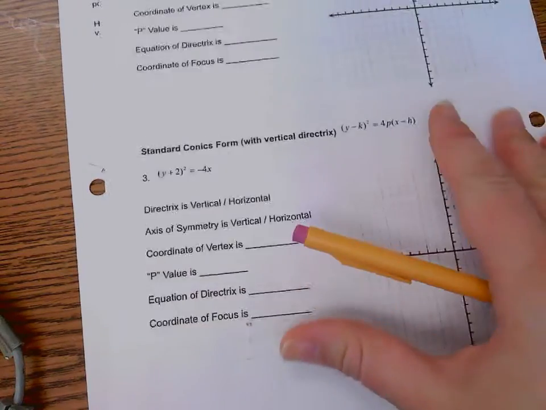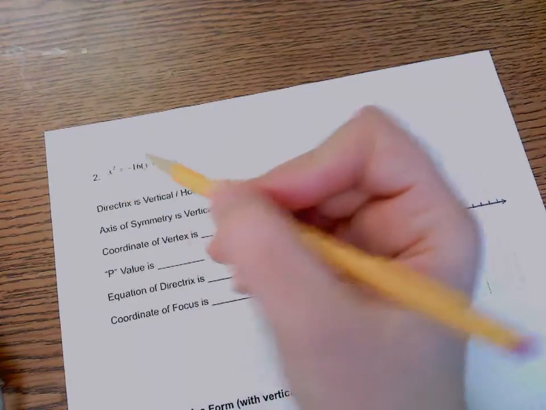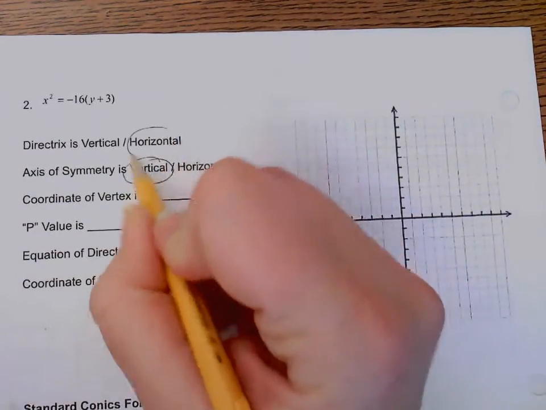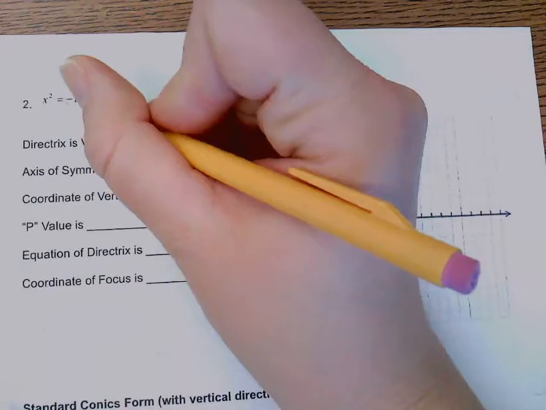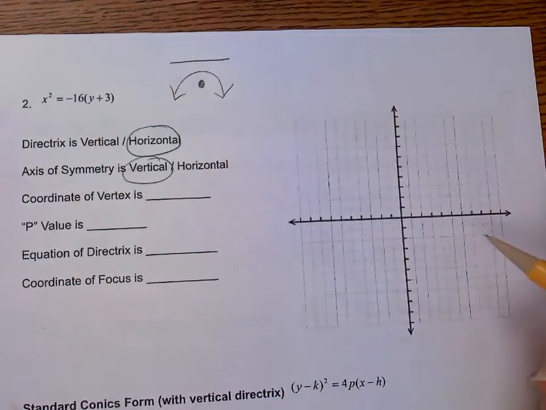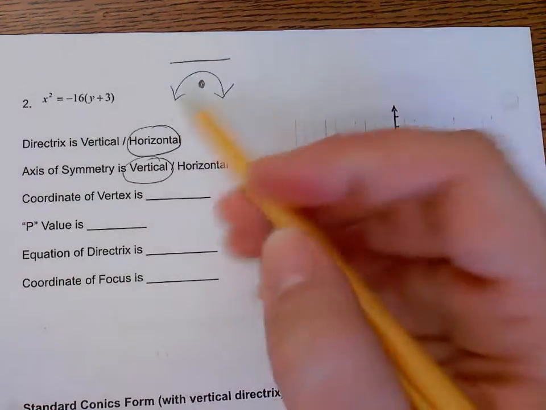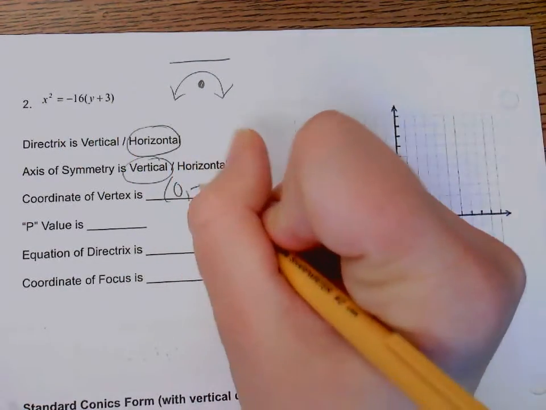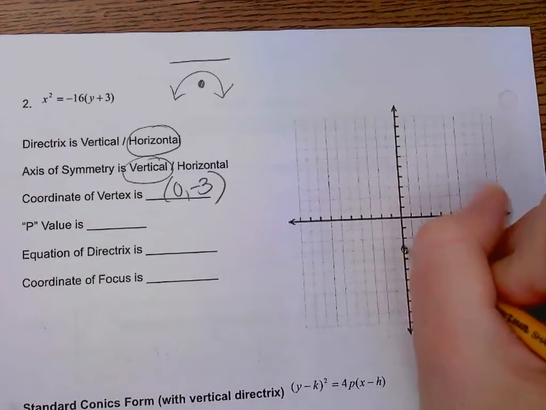So let me show you another example. We've got x squared over here. So that tells me again that this has to be a vertical axis of symmetry, so horizontal directrix. This time it's going to be concave down though. So my focal point is going to go here and my directrix is going to go here. My vertex is at (0, -3). So I'm going to plot my vertex.